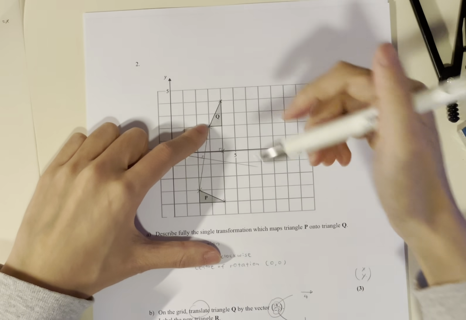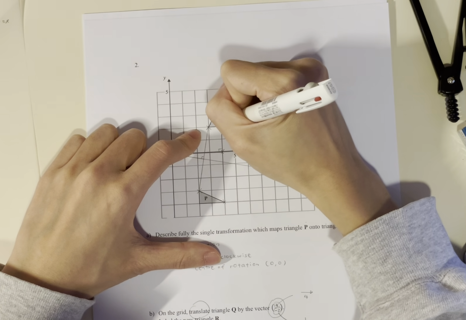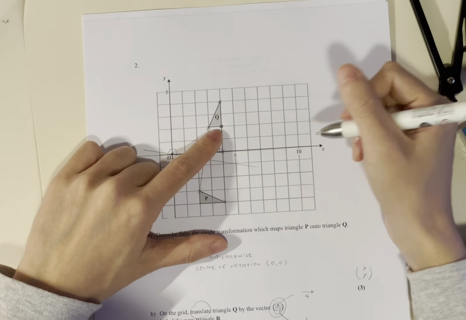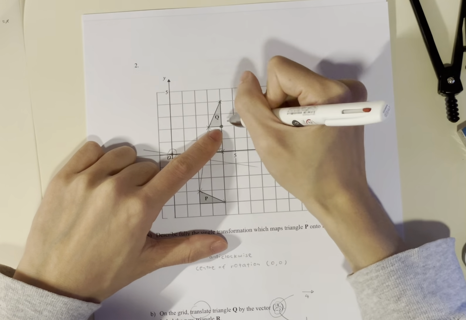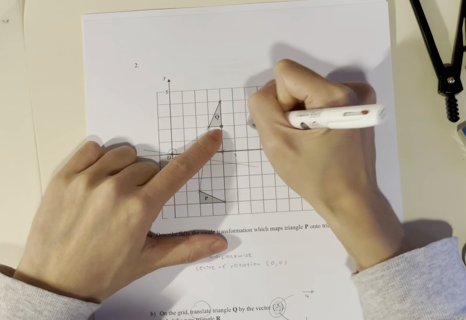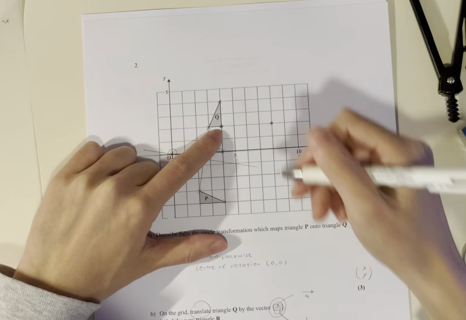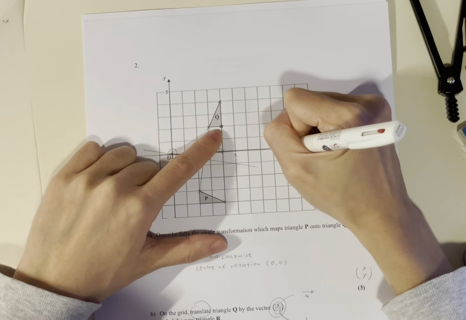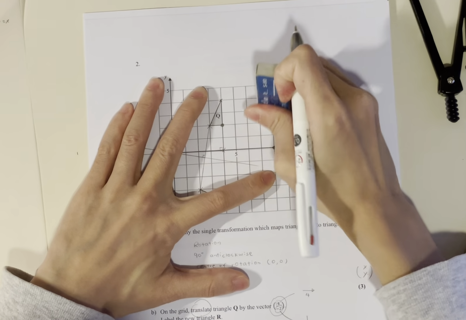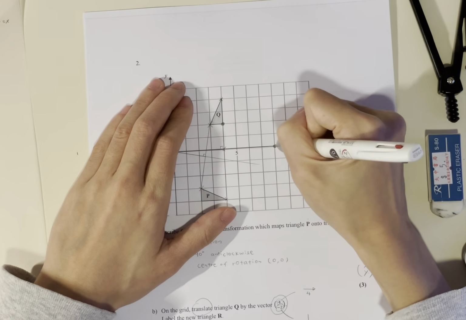So here, this time I use this point maybe, since the other one is drawn. So this point here, I move 4 times this way. So 1, 2, 3, 4. But not yet, because I have to go down 2 as well. So 1, 2. So this is my new point. So erase this one in case you mix up.